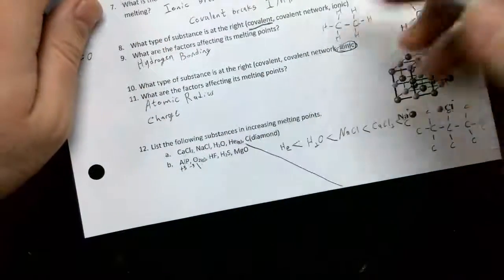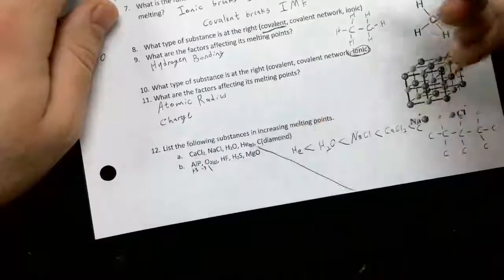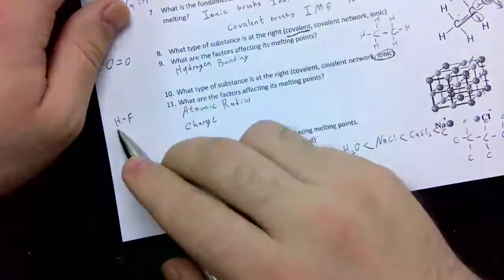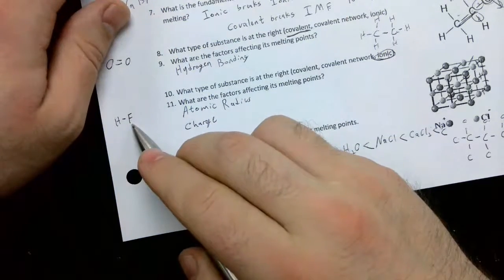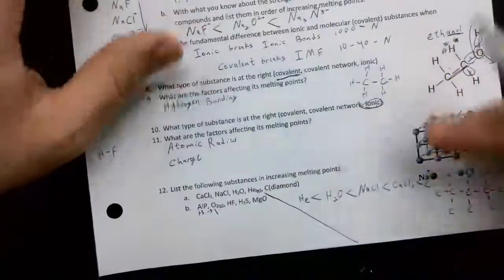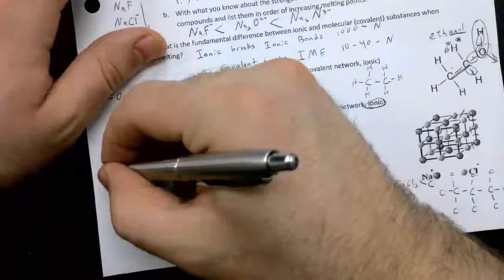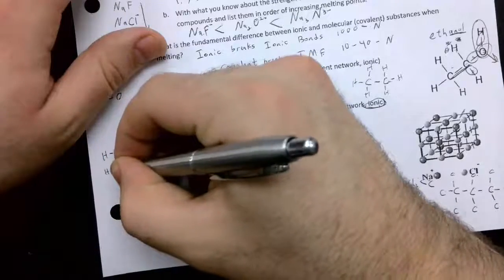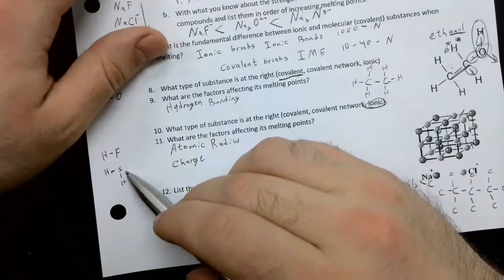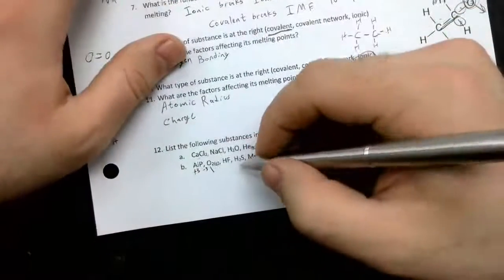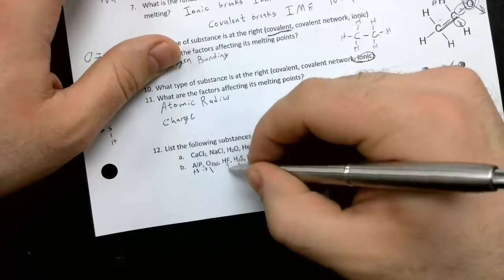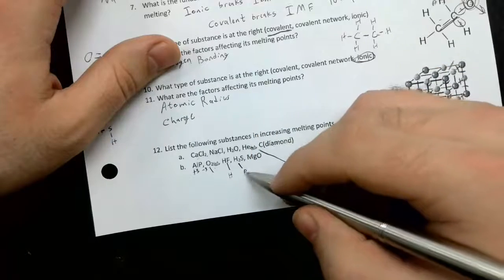HF, hydrogen fluoride. Well, this would really be hydrofluoric acid. Hydrogen to fluorine, that's going to be a covalent bond, but that's one of our three hydrogen bonds. Okay, that makes sense. H2S. Well, now this is a covalent bond. So H2S is just going to have a polar bond. This one is going to have a hydrogen bond. Hydrogen bonds are better than polar bonds.